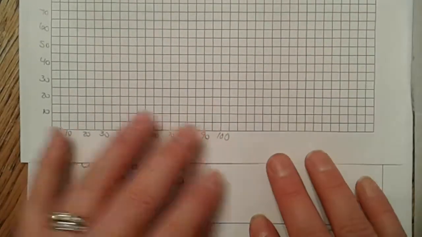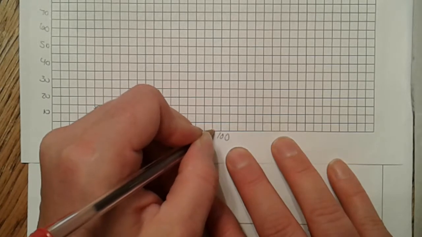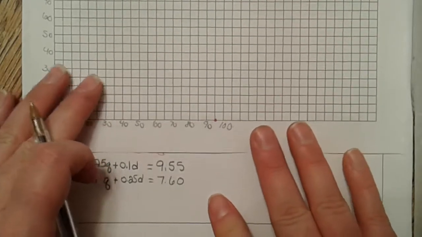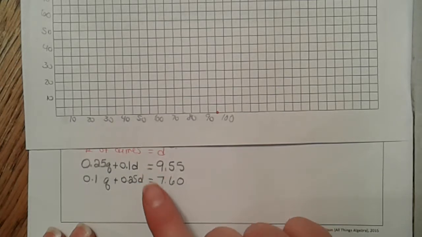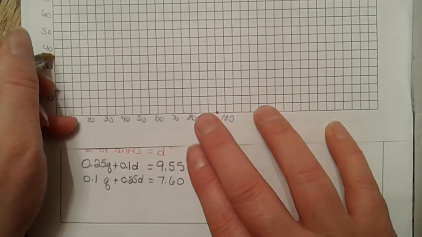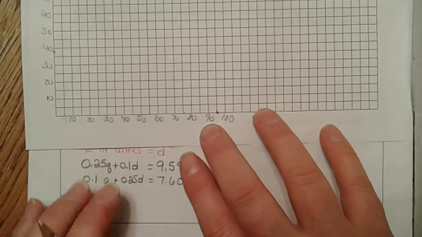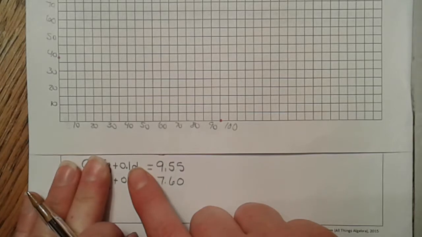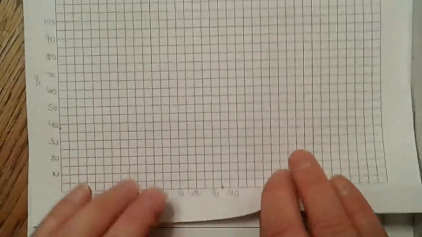Which comes out to 95.5, which isn't feasible necessarily. That's when we're going to get into that discrete and continuous argument, but for argument's sake, let's say we could have 95.5 dimes. And then if dimes is equal to 0, we have 955 divided by 25, which comes out to 38.2, which is going to be right about there. Oh, we forgot to label our axes. Okay, so this first one was when quarters is equal to 0. So this one's going to be dimes, and this one's going to be quarters up here.